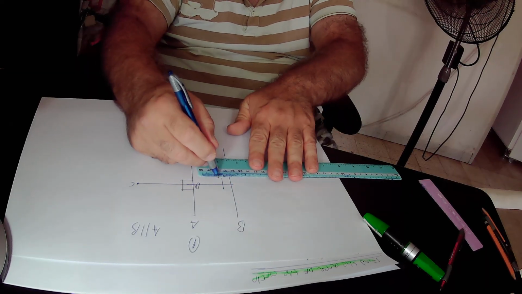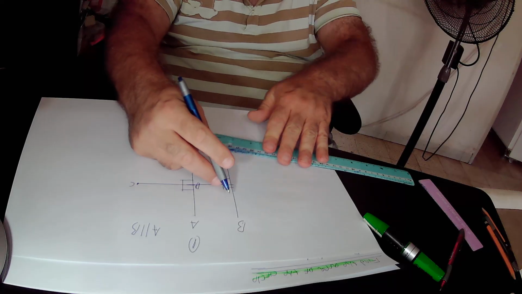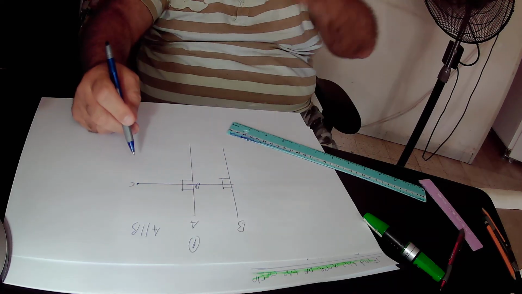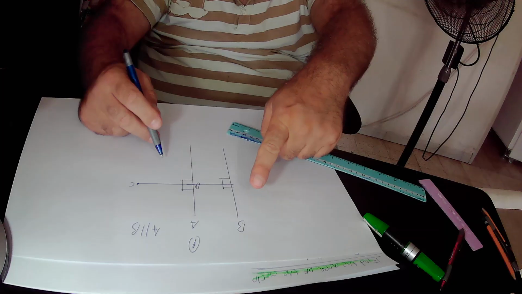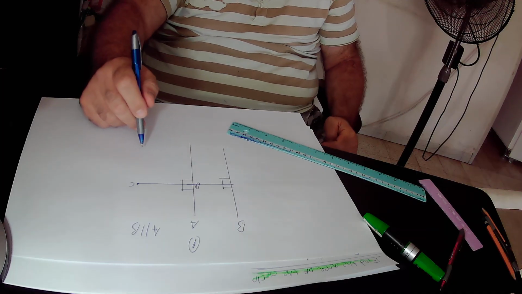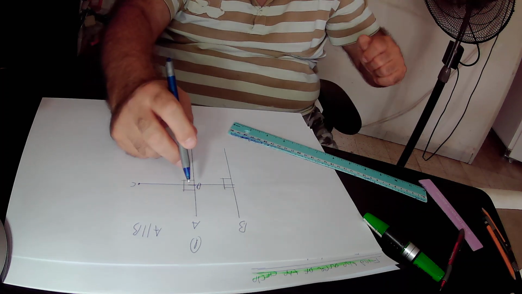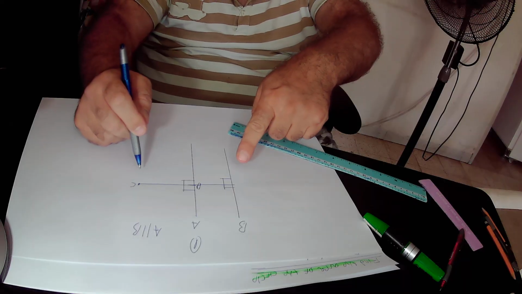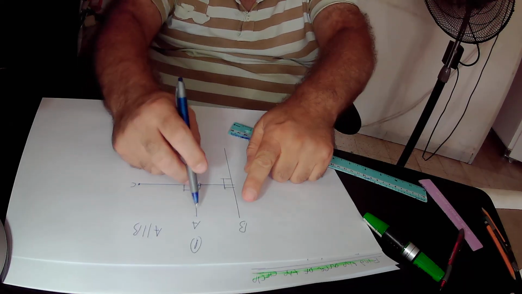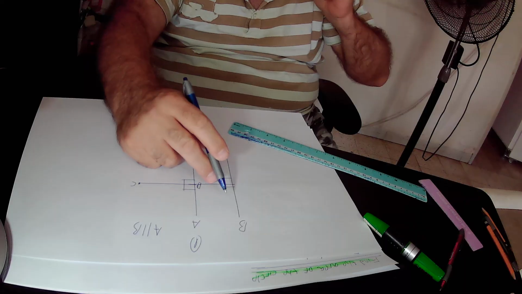Because line A is parallel to line B. The extended perpendicular must be also perpendicular to line B, because they are parallel to each other.